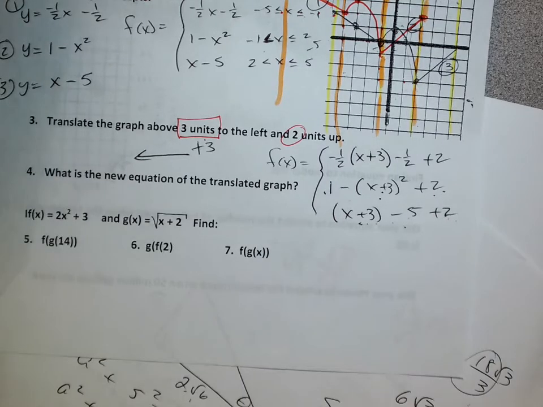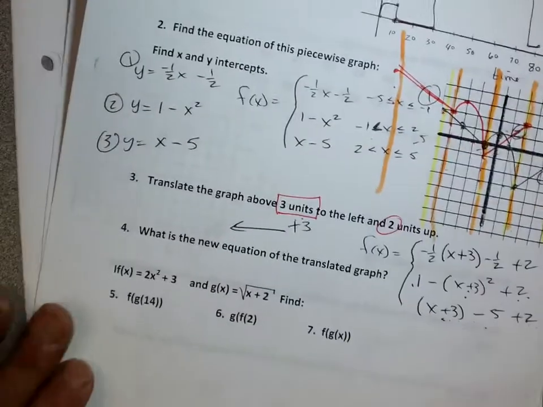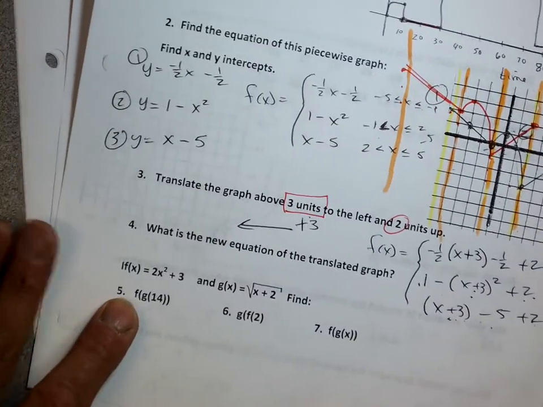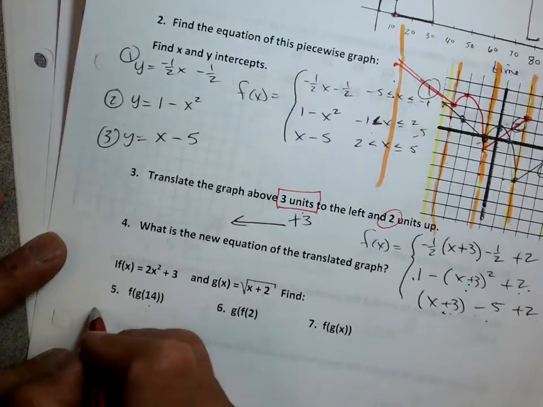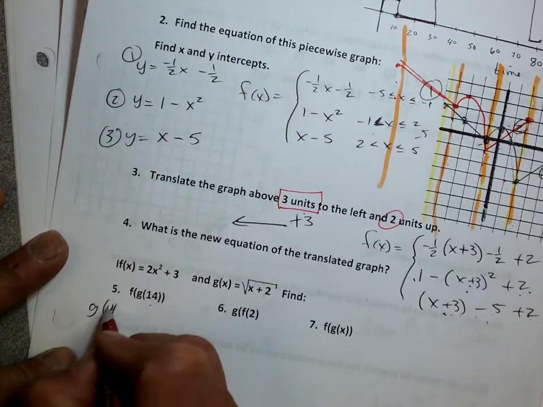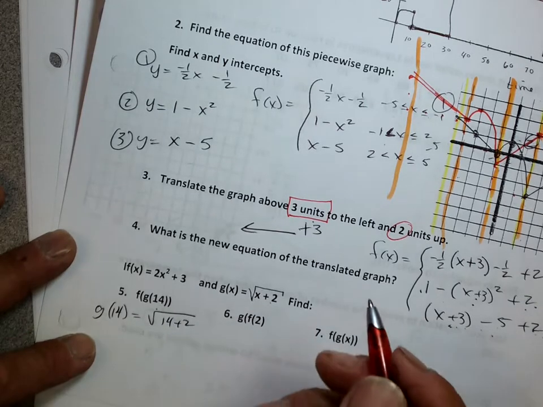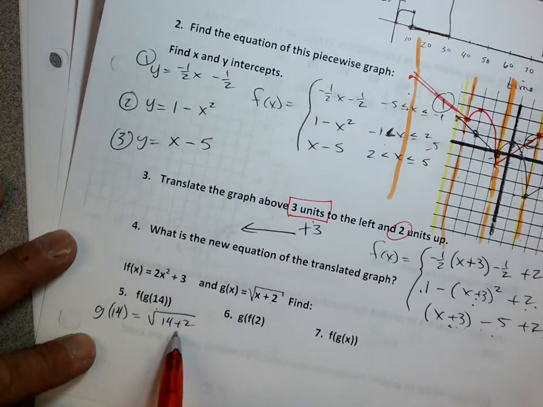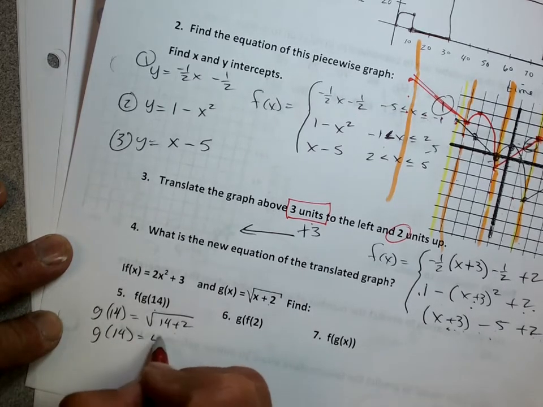Okay, so let's do number 5. Let's put 14 into G. So G of 14 is equal to the square root of 14 plus 2, which is the square root of 16, which is 4, right? So G of 14 is just equal to 4, right?